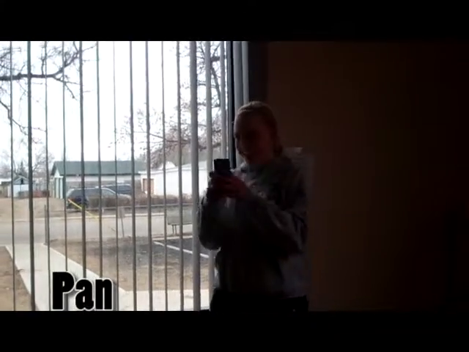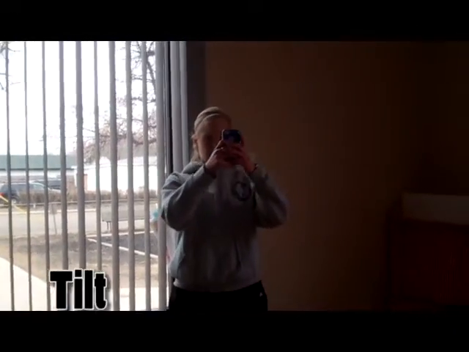Pan is when the camera pivots across the screen. This is what the camera would look like if the audience was seeing it. Tilt is when the camera tilts up and down across the screen. This is what the camera would look like if the audience was seeing it.